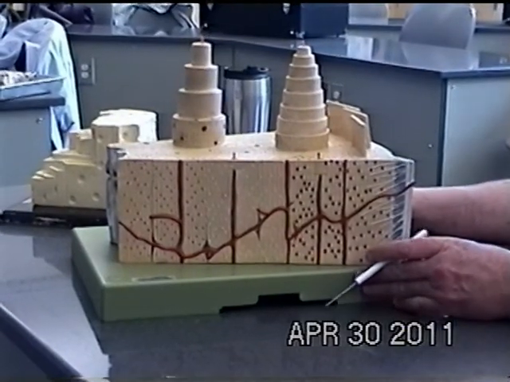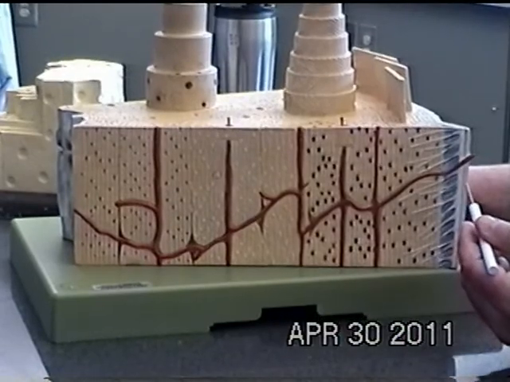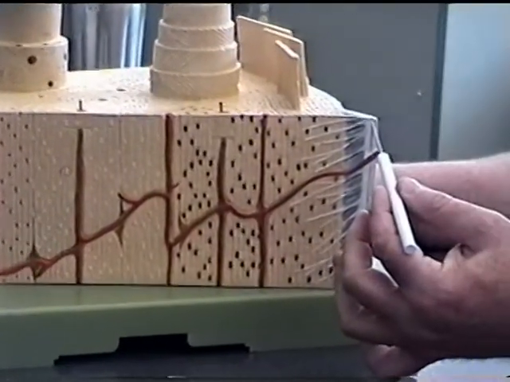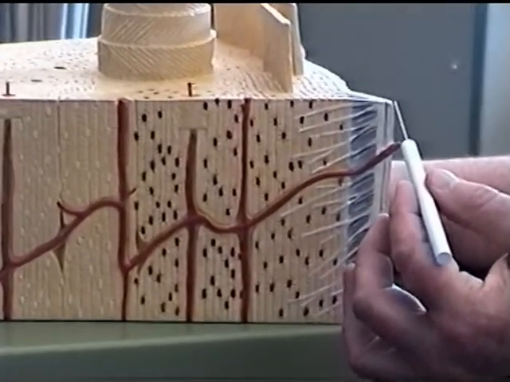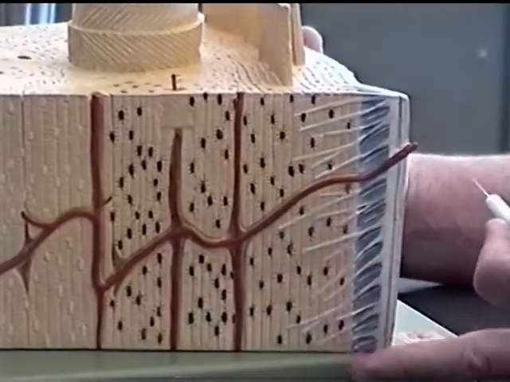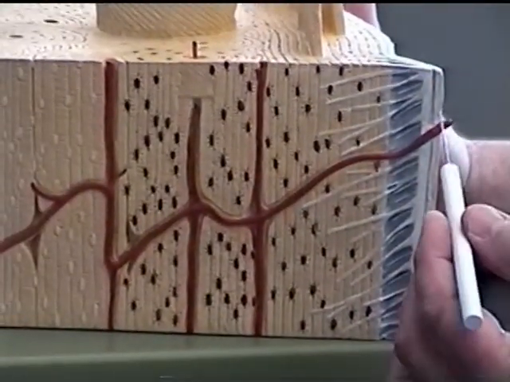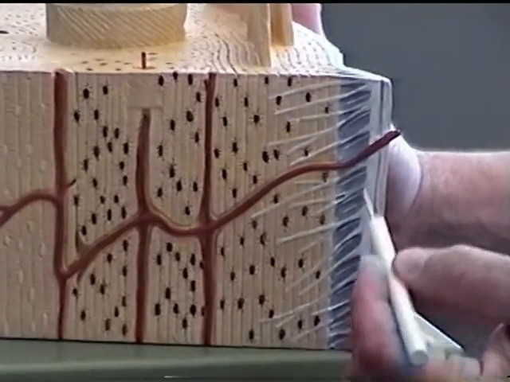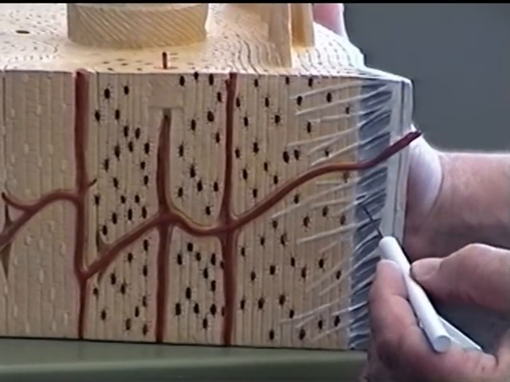So we're looking at a model of bone tissue from the diaphysis of a long bone. When we look at the outside edge, remember that bone is covered by a connective tissue called the periosteum. We're seeing the periosteum as this gray structure here. Then remember, the periosteum can be divided into two layers: the outer fibrous layer that we're seeing here and the inner osteogenic layer that we're seeing against the bone here.